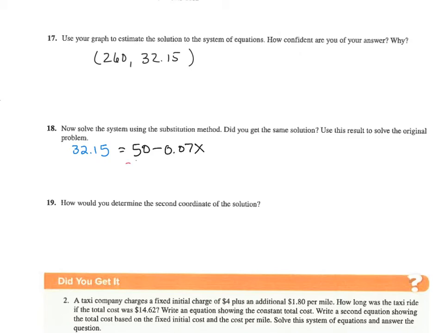Let's subtract that 50 from both sides. And I get negative 17.85 equals negative 7x. Let's divide both sides by negative 7, sorry about that. And I get x is 255.